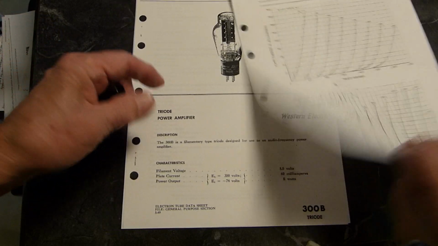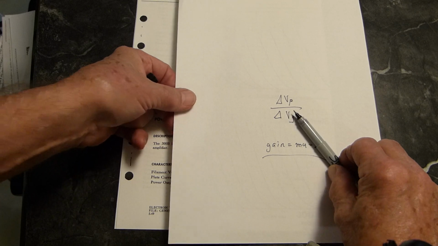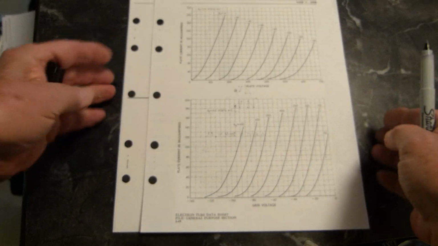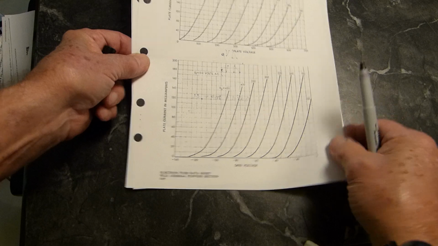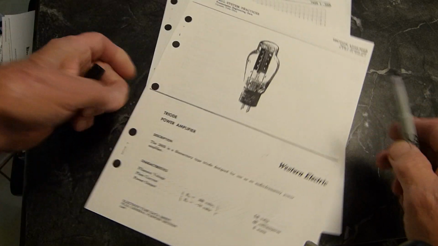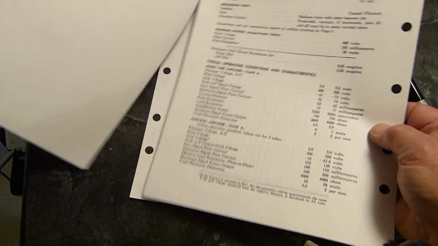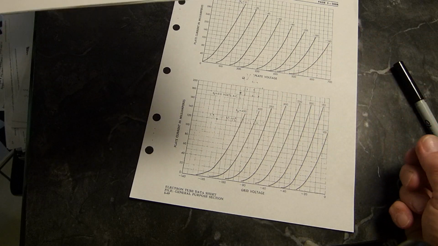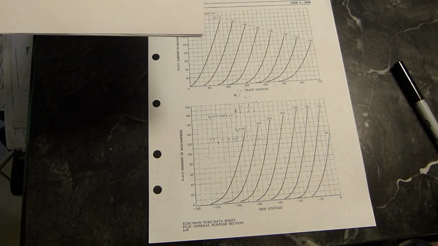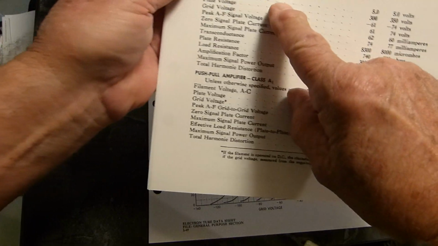But anyway, the way that you get this number is by holding the plate current steady. So that's what this right here is for. Look at that, I wrote on it a little bit, but that's not too bad. First of all, you probably want to look at the tube and find out where it's supposed to normally operate, because these curves are drawn way out of the normal operating range of a tube. But let's say you're going to operate the tube Class A.